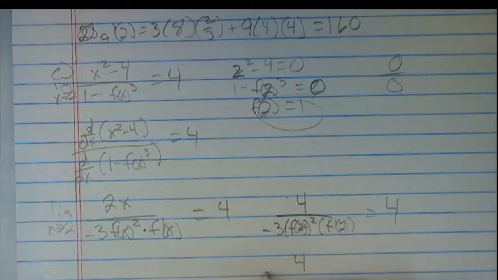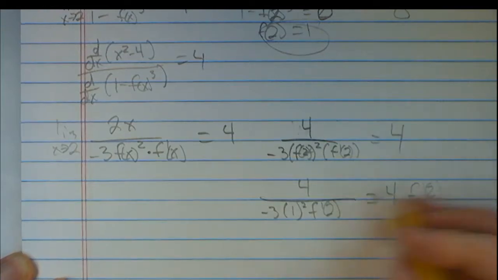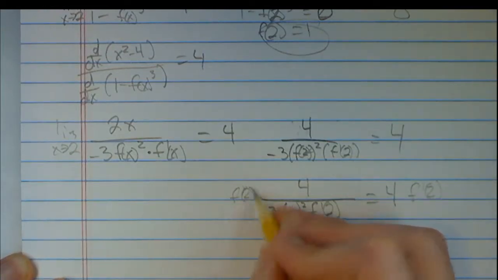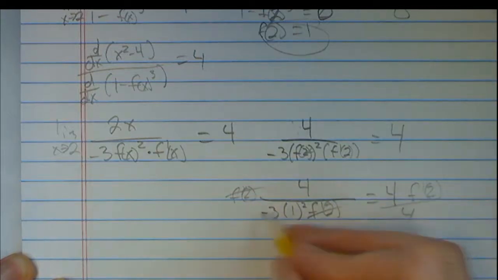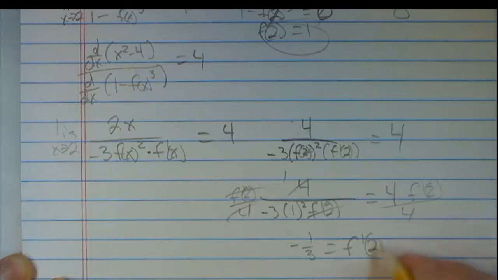So we have 4 over negative 3 times 1 squared times f prime of 2. And let's see now, what do we want to do? Multiply by f prime of 2 divided by 4? Sure. Fours cancel, leave the 1. Negative 1/3 is f prime of 2. That one is quite convoluted, I won't lie.